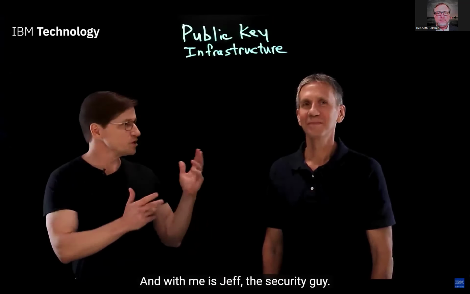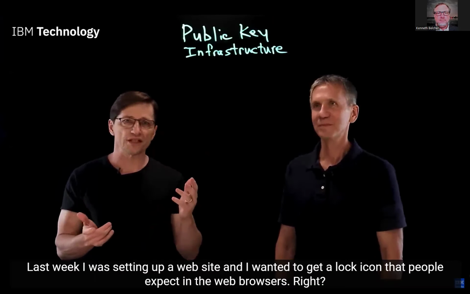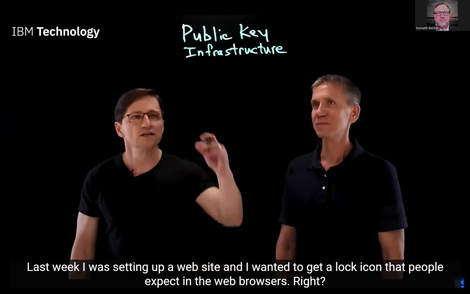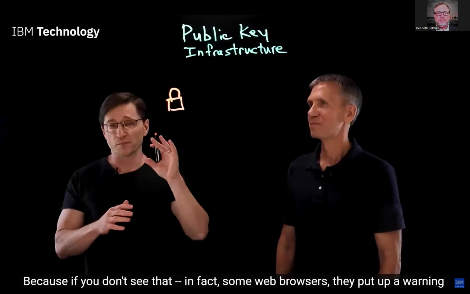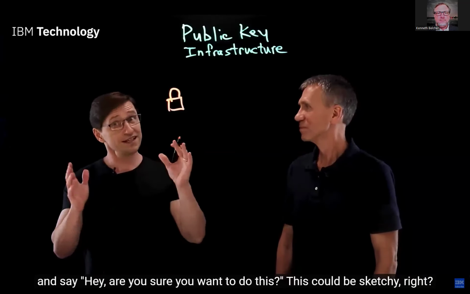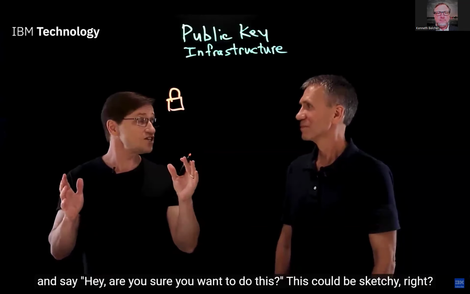I want to explain why I wanted to pick up this topic. Last week, I was setting up a website, and I wanted to get the lock icon that people expect in the web browsers, right? Sure. Because if you don't see that, some web browsers put up a warning. They say, hey, are you sure you want to do this? This could be sketchy, right?